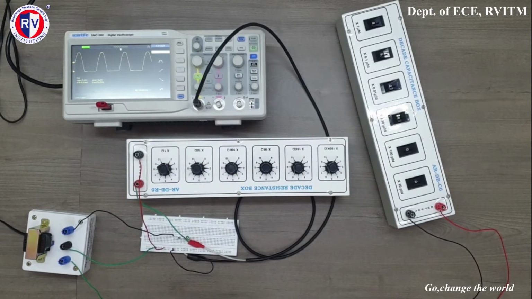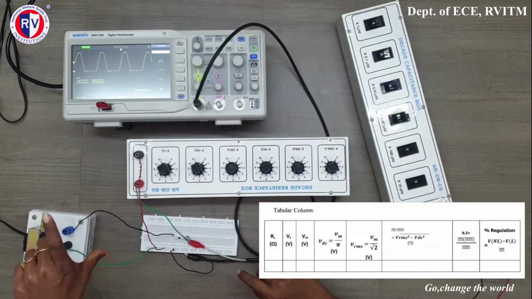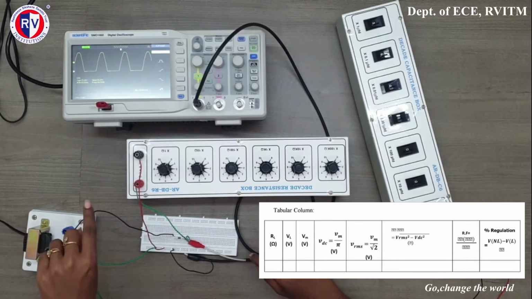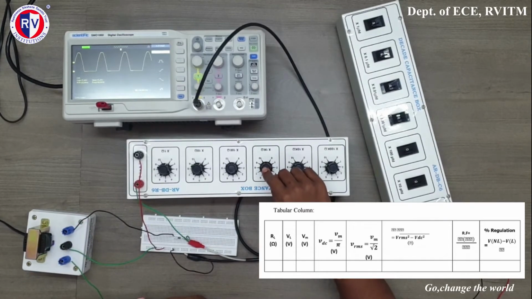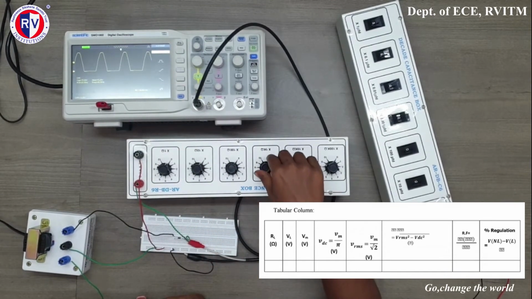Once you connect the filter at the output, the waveform goes near to a full wave rectified output, that means near to the DC value. Before that, there is a last column in the tabular column, which says regulation, for percentage of regulation. You have the resistance given here, which acts as a load. Now you have given the maximum load, and the reading of the voltage is 17 volts, correct? That is for full load.